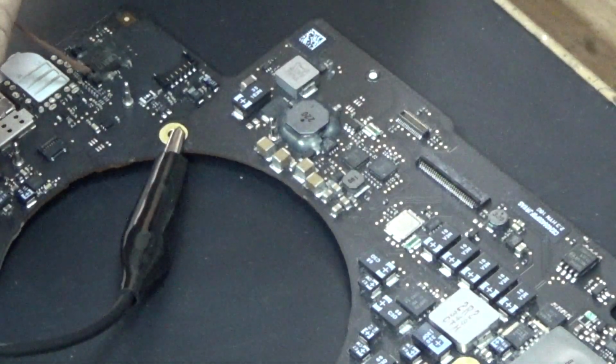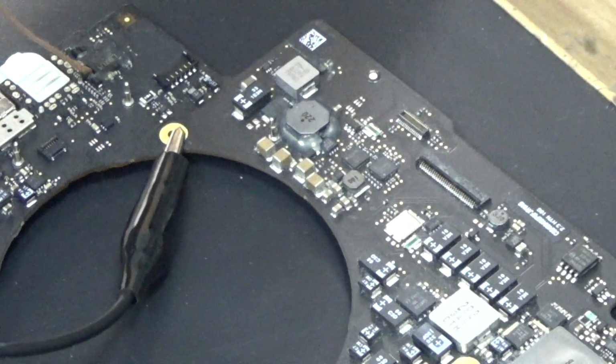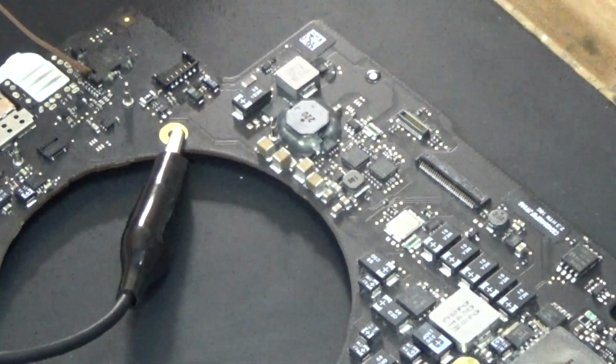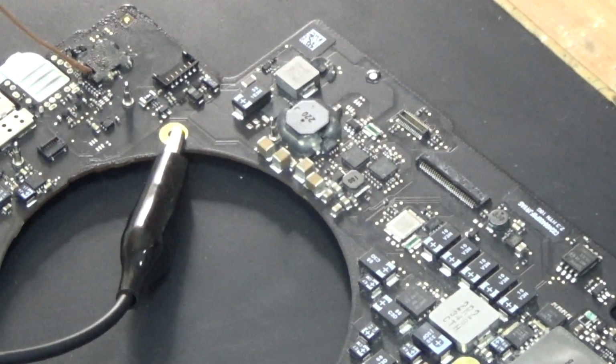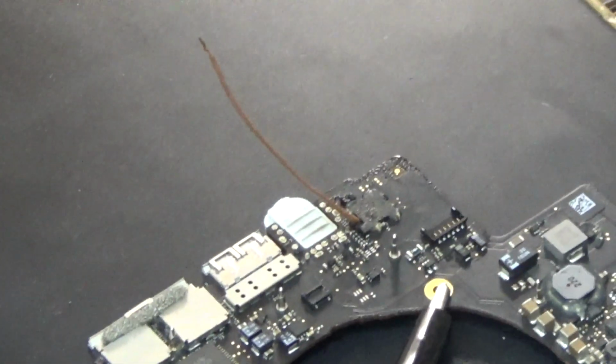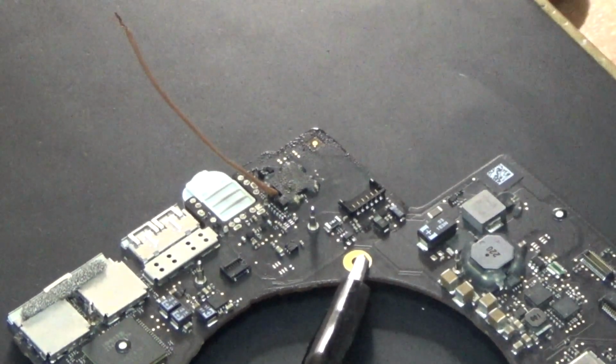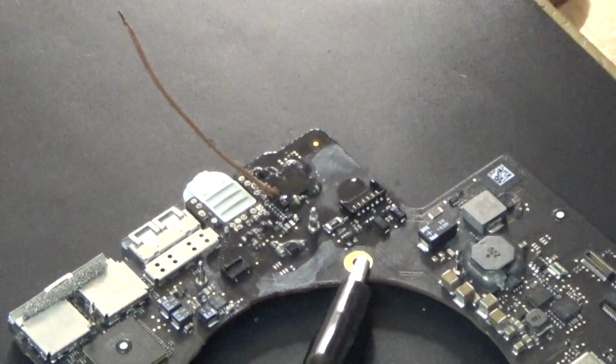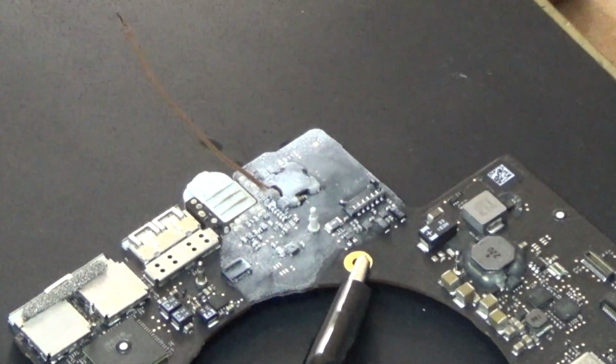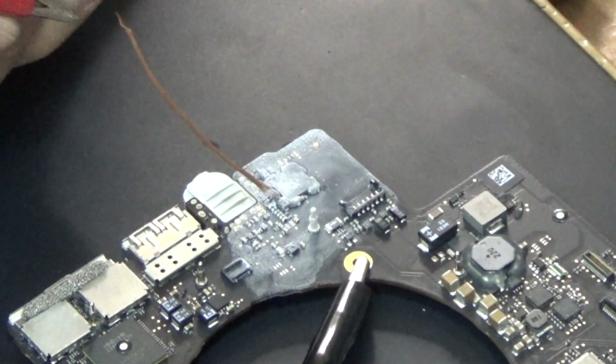Okay. Yes, it's working. One more time, I'm gonna spray a little bit of this freezer. And there we go.